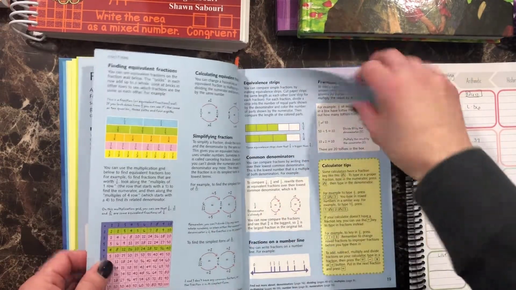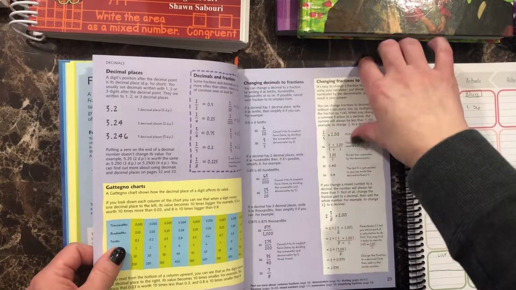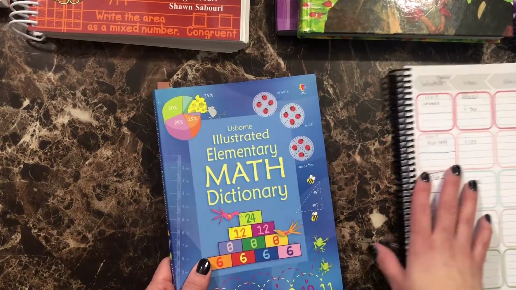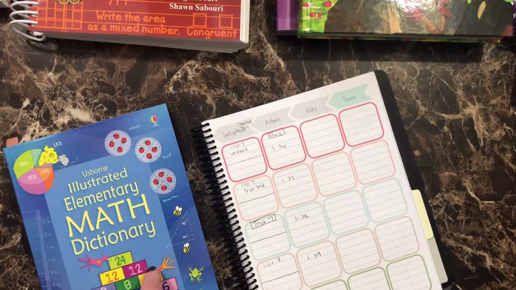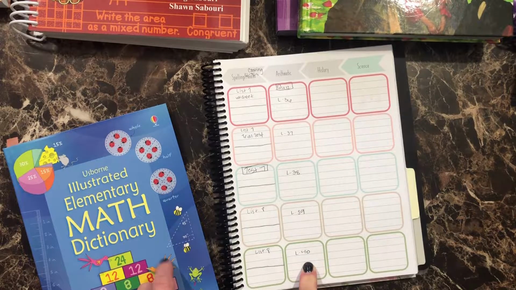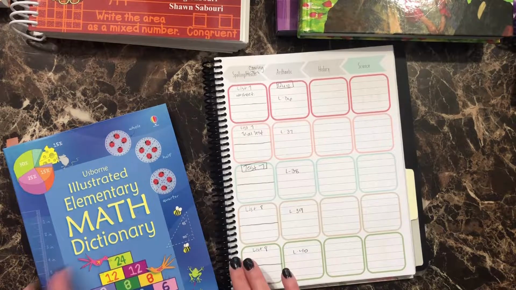It has fractions in here. It has decimals, percentages. It's really cool, so I wanted to point that out to you guys. This is always at her desk. So if she's working through any of these lessons and she doesn't remember something, she can always pull this out.